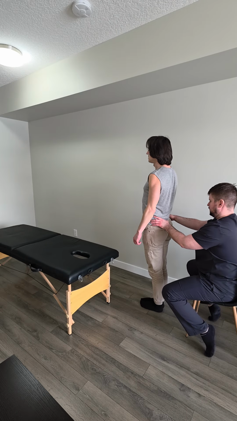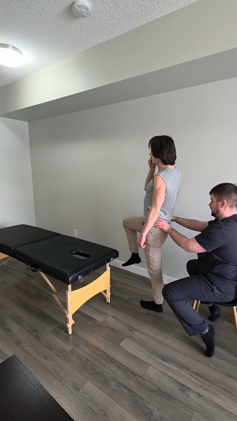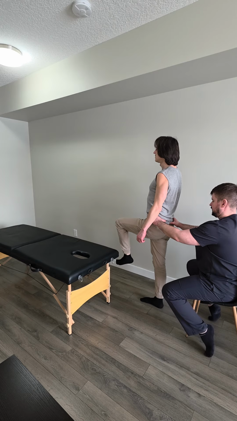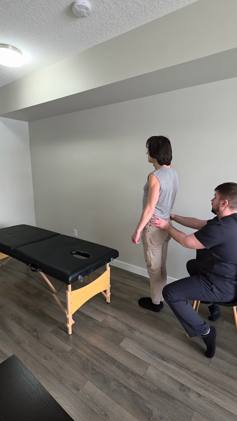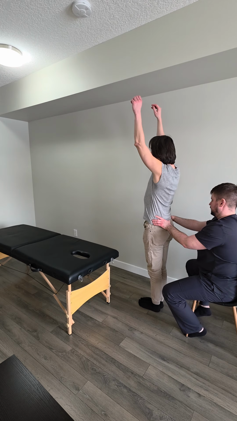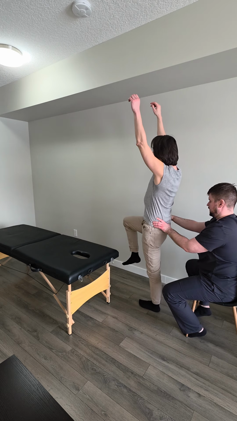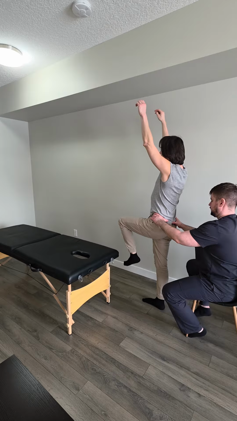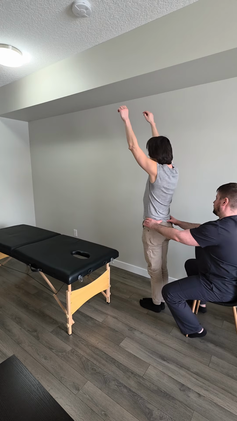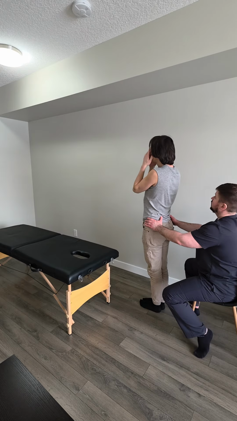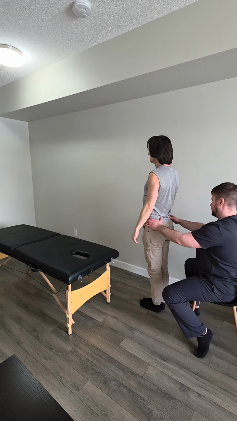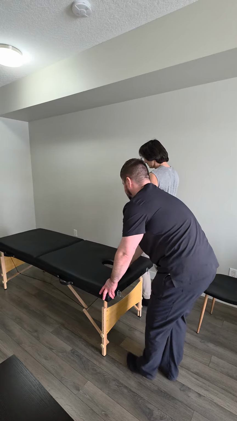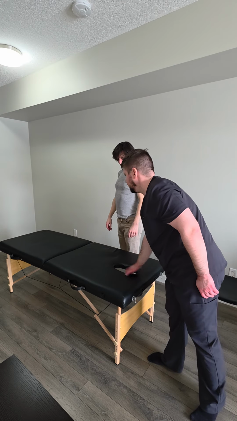Once again, right leg, down, left leg, down, good. Now raise your arms, go with the right leg, down, left leg, down. Awesome, so we increased mobility. With your arms down, please. We increased mobility on the right. Now I would like you to get on your stomach here, please.